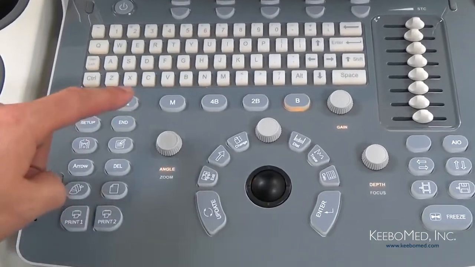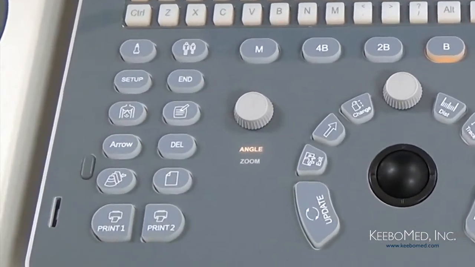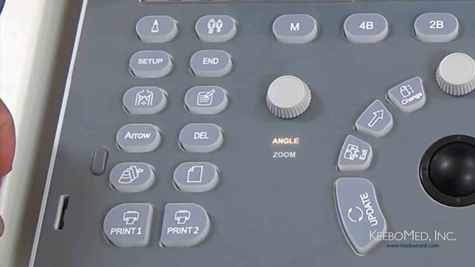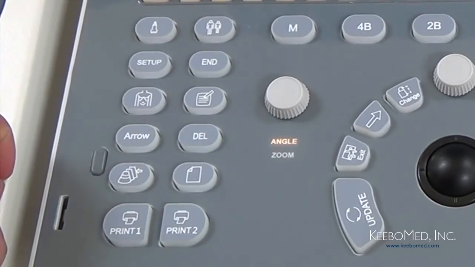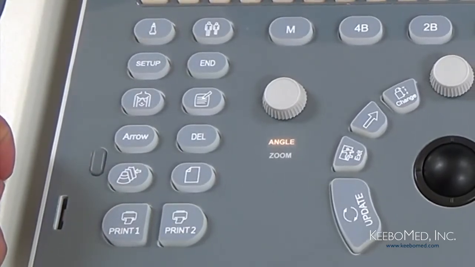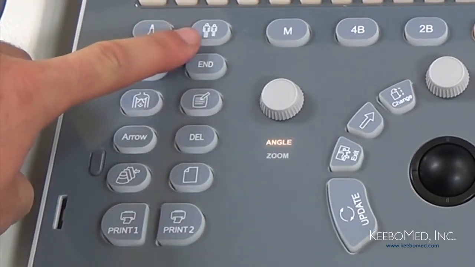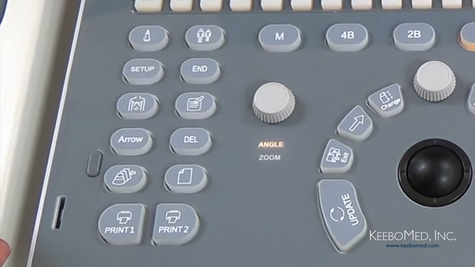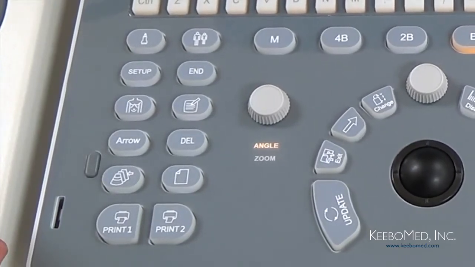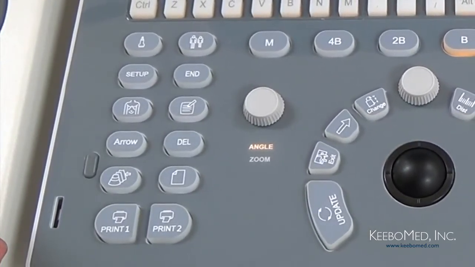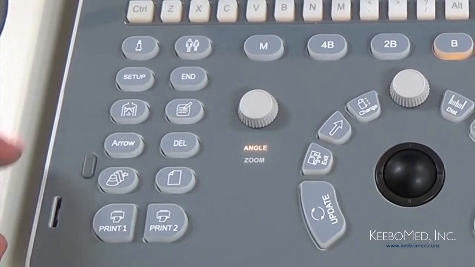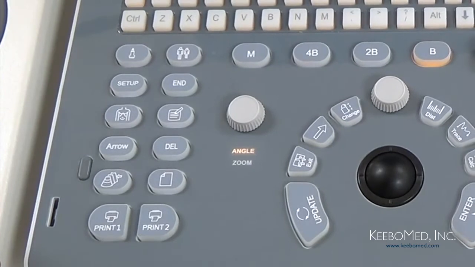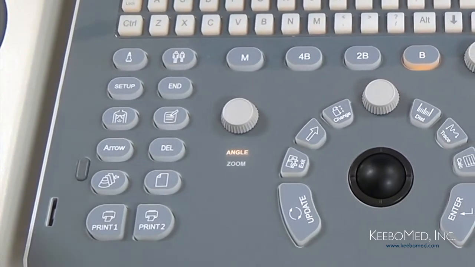Let's now look at the group of keys that's found on the left side of the keyboard. First we have our Probe key, which allows you to switch between different probes and specific examinations for a selected probe. Next is the Patient key. By pressing this key, you can set up new patient information such as name, gender, doctor, age, and other information. This is the Setup key, which allows access and customizing of all the system settings.